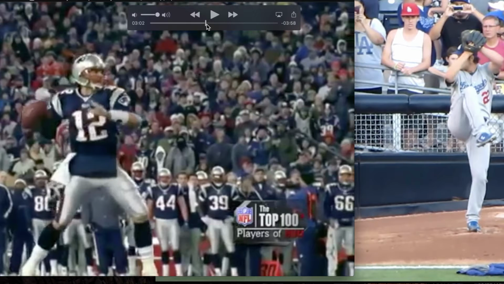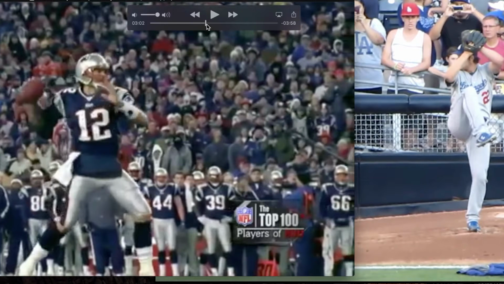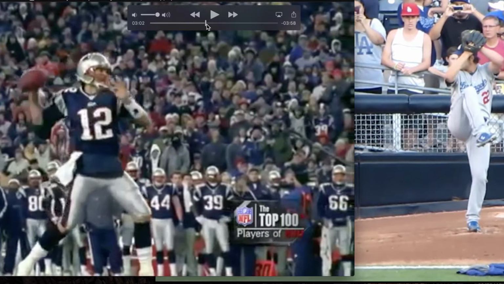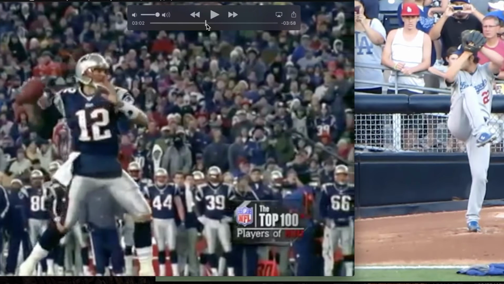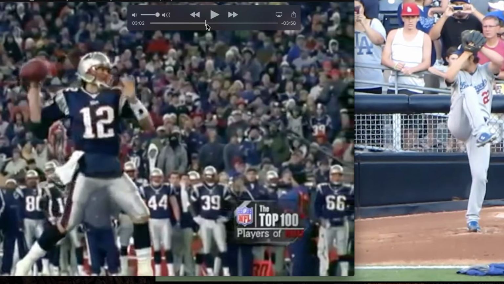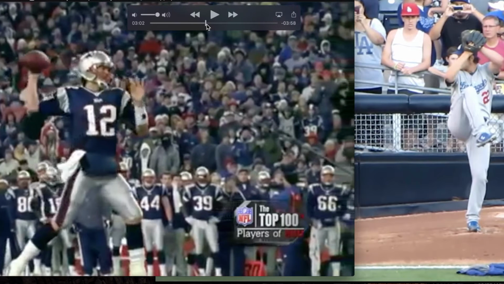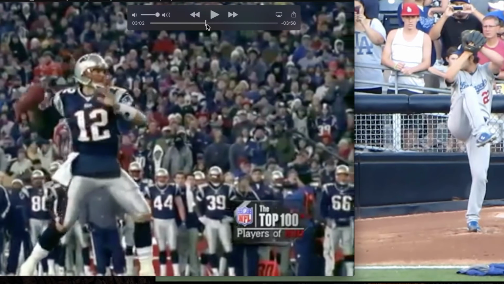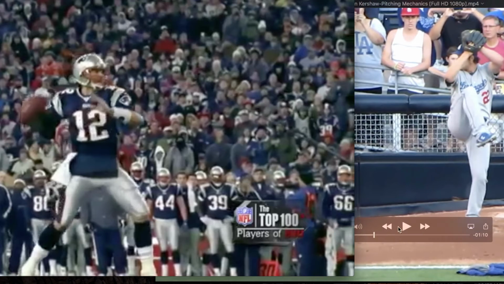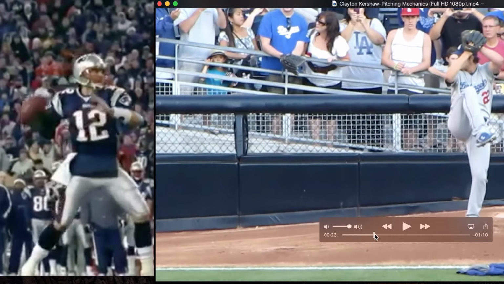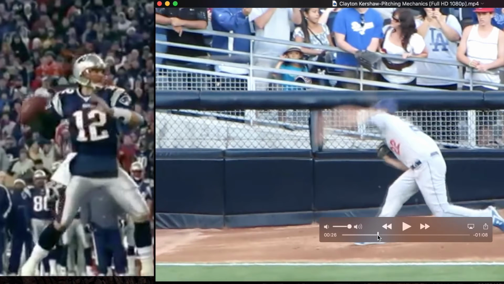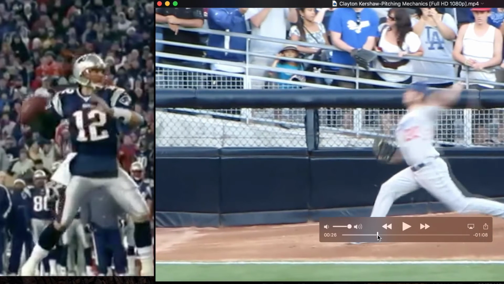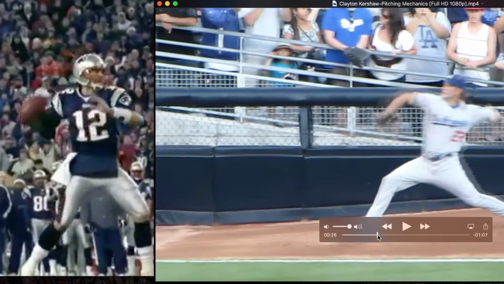And the big thing with pitchers is they're trying to work on hip and shoulder disassociation. Quarterbacks do that to an extent. You can see how Tom Brady's getting those hips going around before he gets his shoulders going, but there's not near as much hip disassociation. We can see Clayton Kershaw's pitch here to show what that is: it's when you're getting your hips to turn open and keeping your shoulders turned the other way.